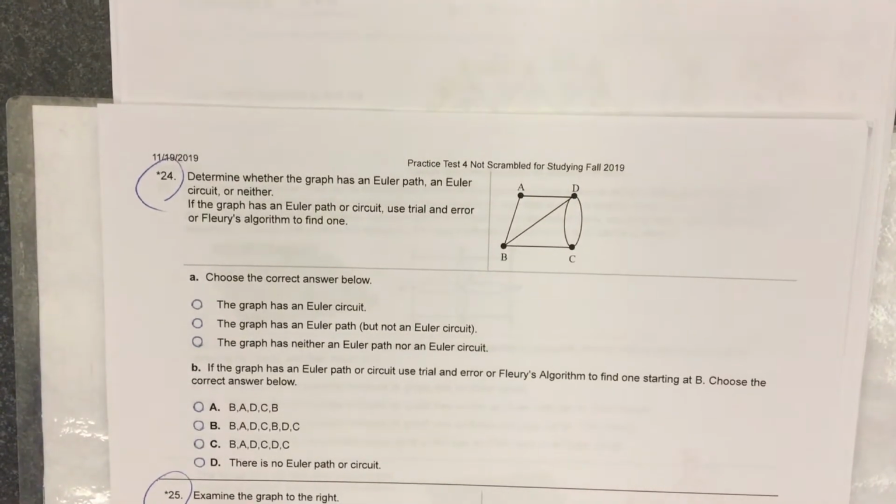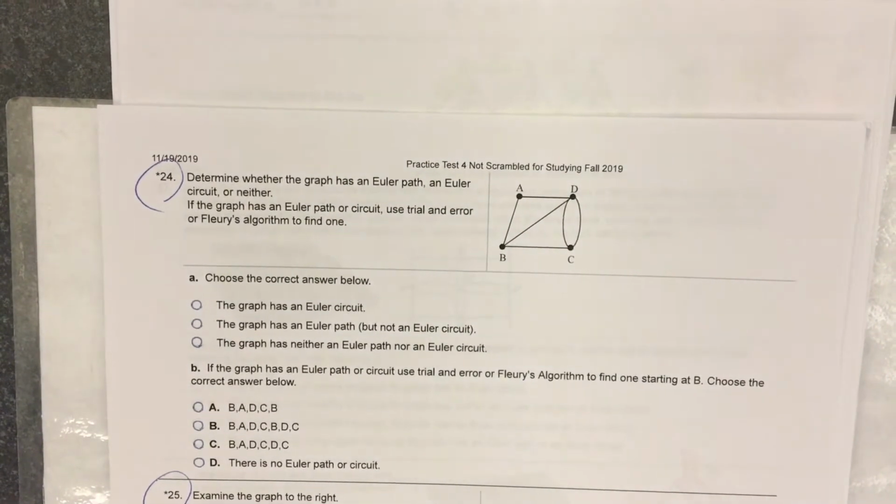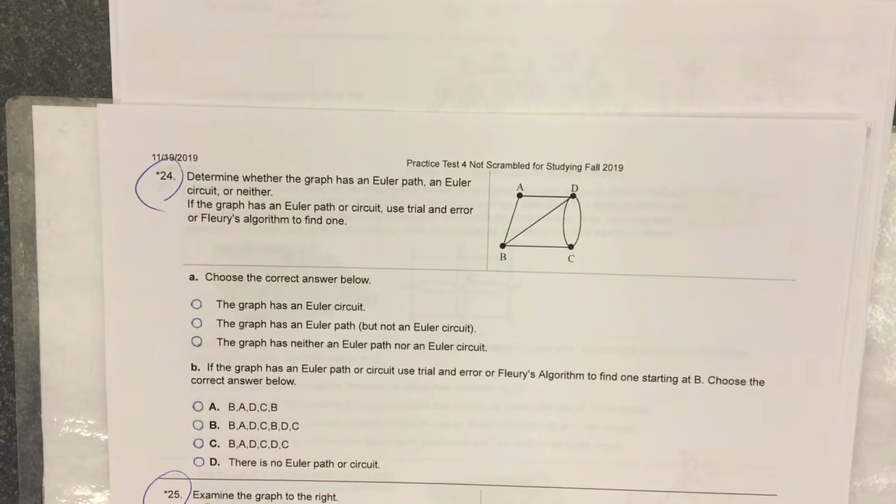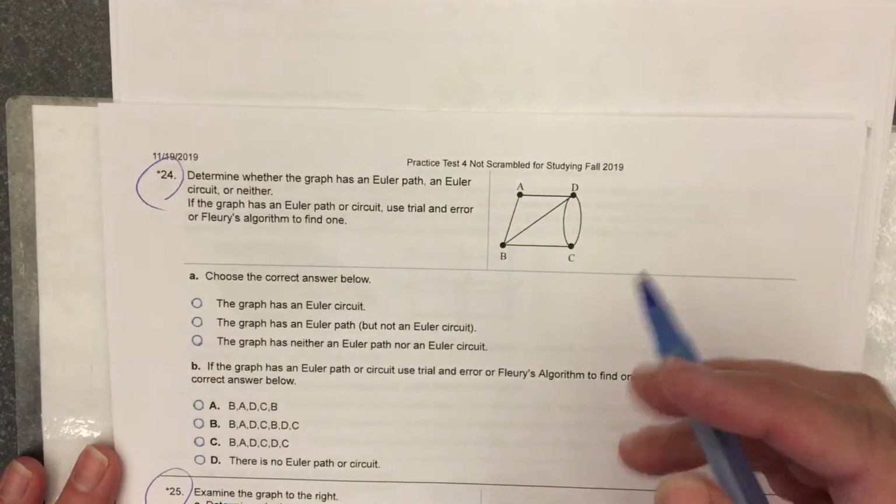For problem 24 on the practice test, determine whether the graph has an Euler path, an Euler circuit, or neither. If the graph has an Euler path or circuit, use trial and error or Fleury's algorithm to find one. Well, as I look at the picture, I see it's connected. I also need to look at the degree of each vertex.